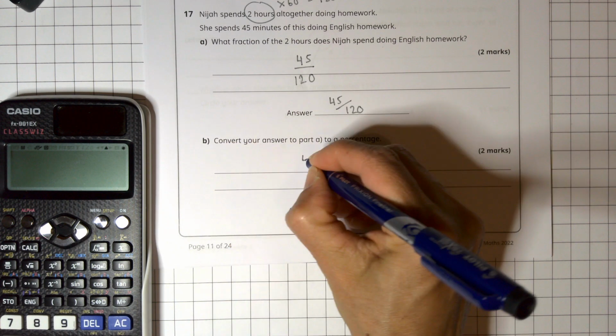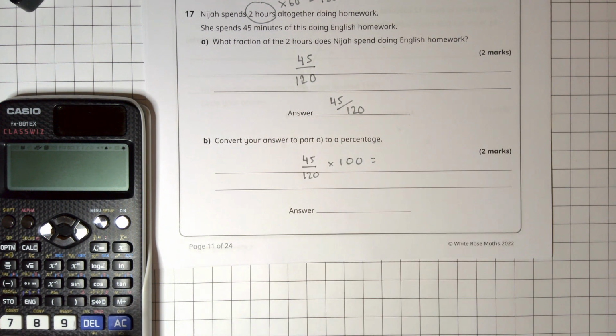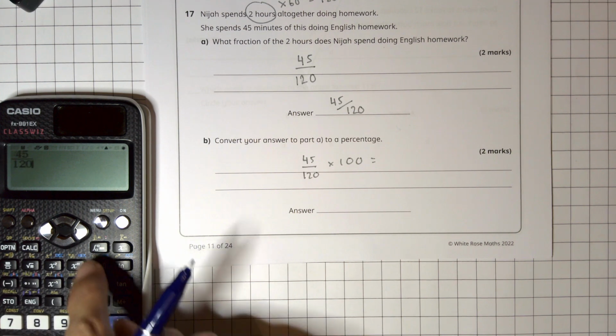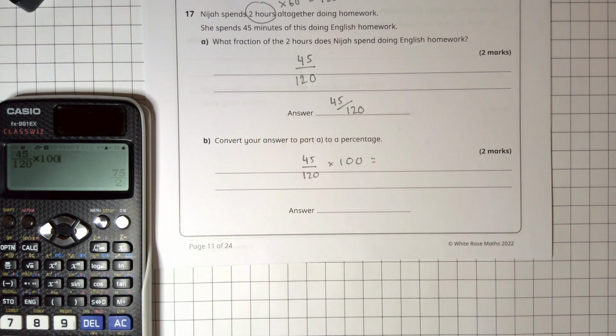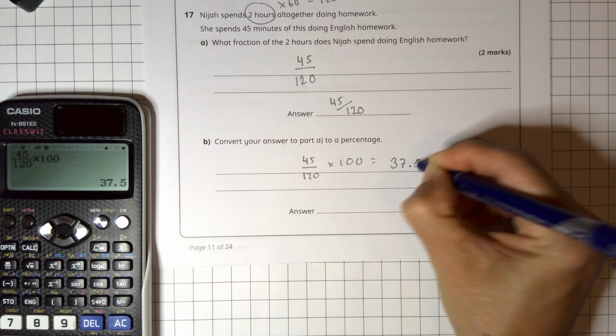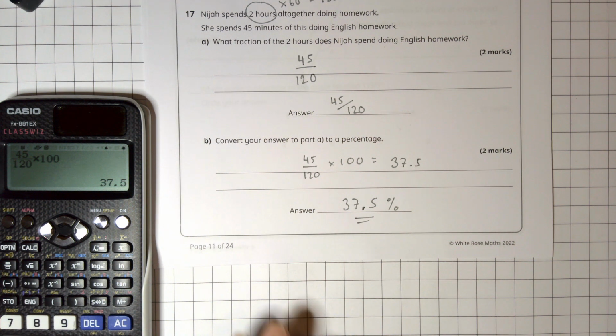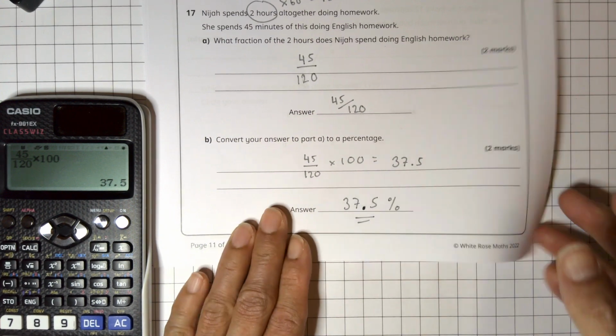Convert your answer to part A into a percentage. 45 out of 120, and you times it by 100. So you're going to get 45 out of 120 multiplied by 100, and the answer comes out to 37.5%. 37.5% with my percentage sign, so you can see it. Make sure your decimal is nice and clear. Okay, more like a dot. There we are.